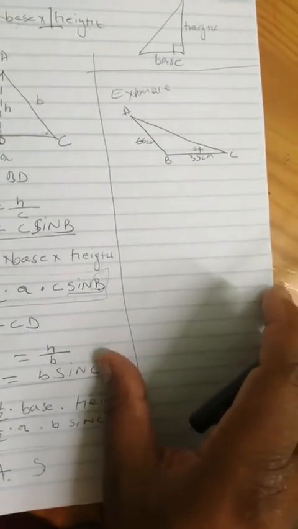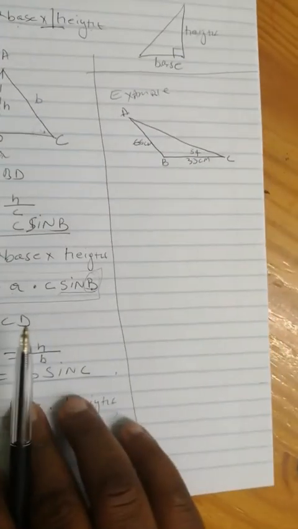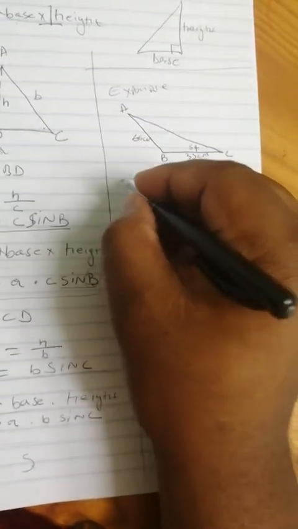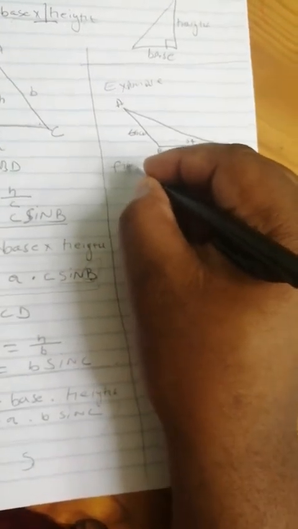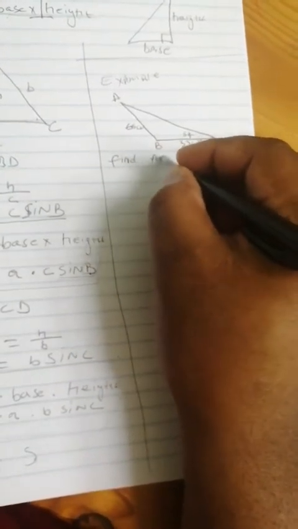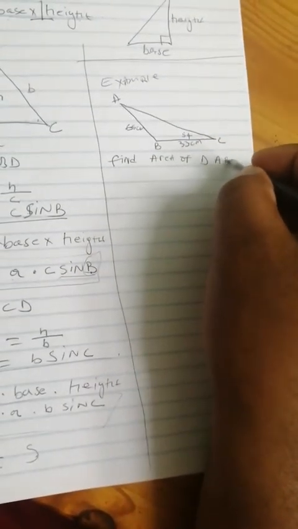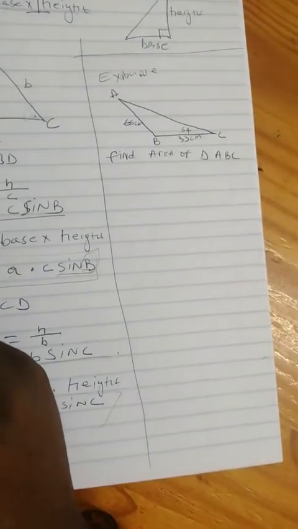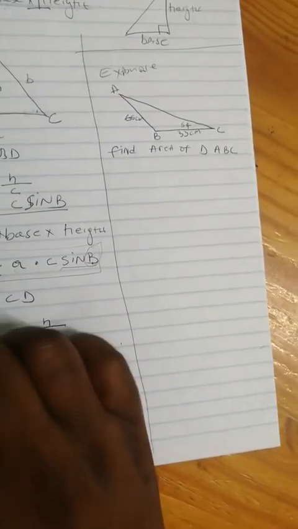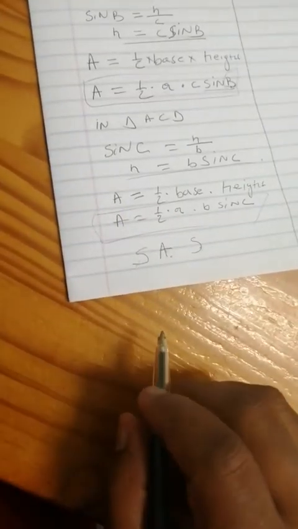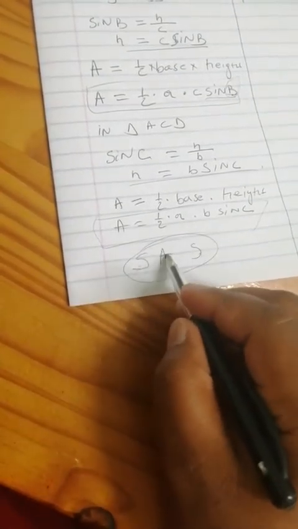Now take a look at this one, okay? The instruction here says find the area of triangle ABC. Now let's see what we have. Earlier we have concluded that for you to be able to use the area rule, you must have the side, the included angle, and the side. Two sides and included angle.